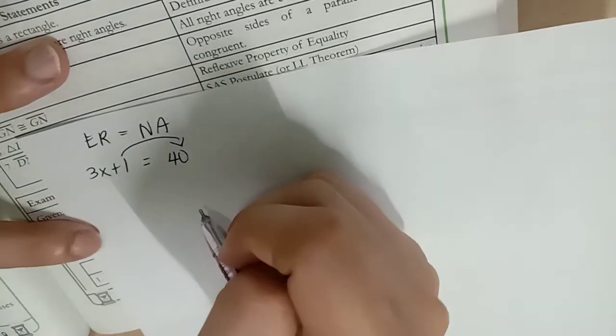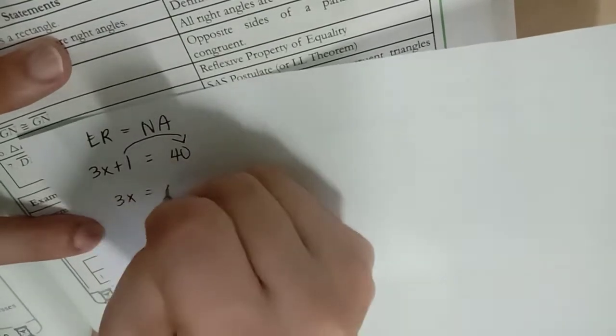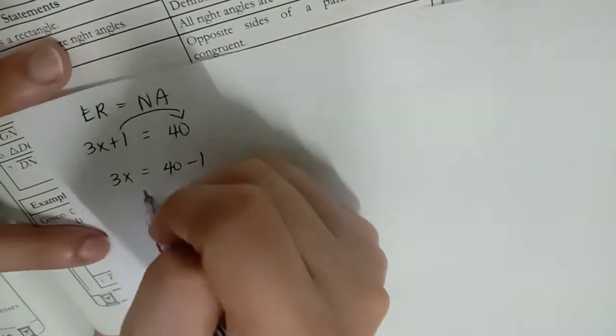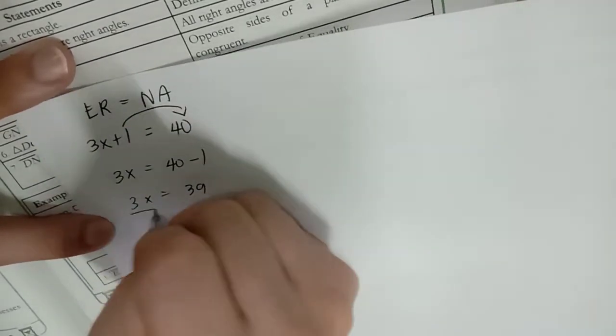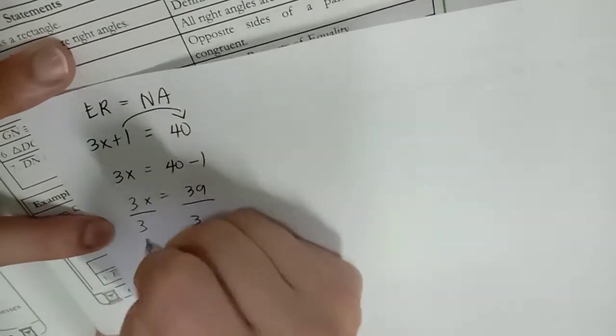Makikita ba ako? Ayan, nakikita naman. So, 3x is equals to 40 minus 1. So, 3x equals to 39. Kasi 40 minus 1 is 39. Divide both sides by 3. So, x is equals to 13.